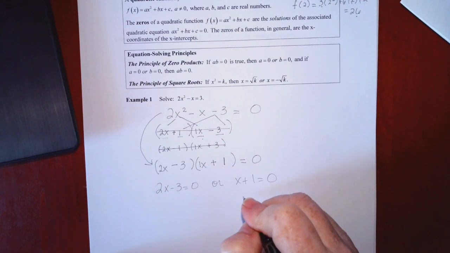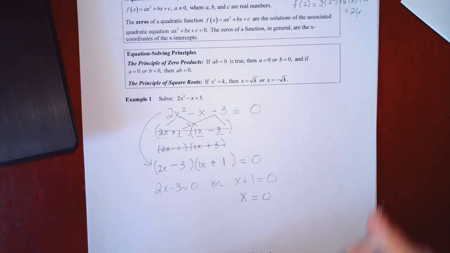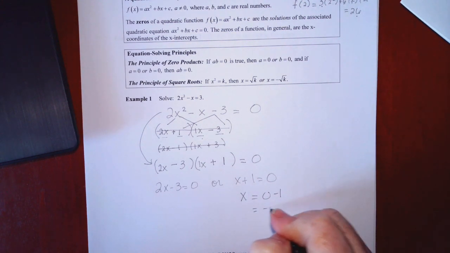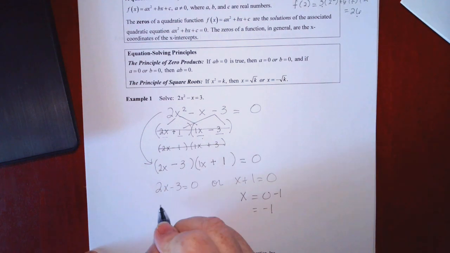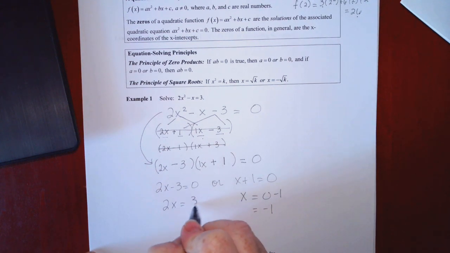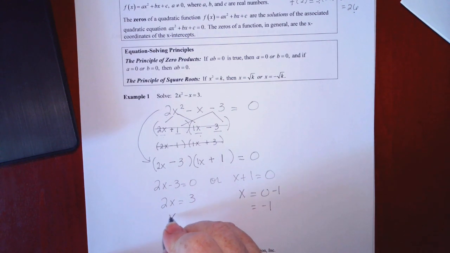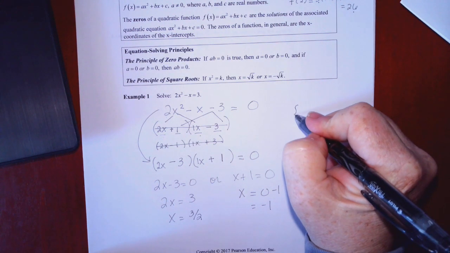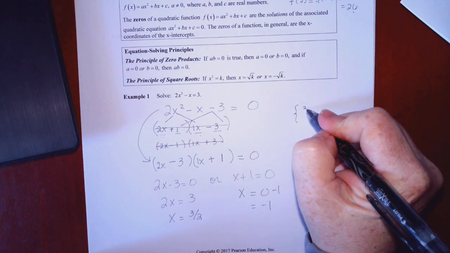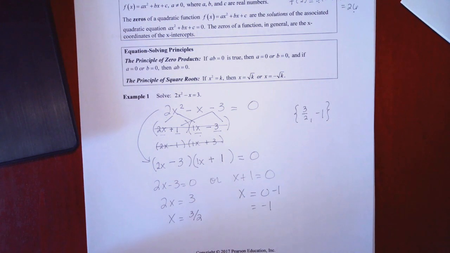Solve both of these: x plus 1 equals 0 gives x equals -1. 2x minus 3 equals 0 gives 2x equals 3, or x is 3/2. So our solutions to this equation would be the set containing 3/2 and -1.